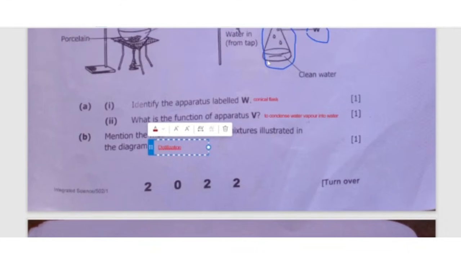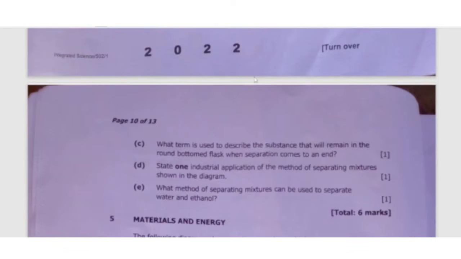Okay, so we come to question B, which is: mention the method of separating mixtures illustrated in the diagram. The method is distillation. The method being used there is called distillation. Okay, all right.